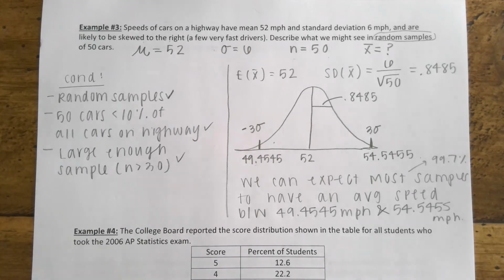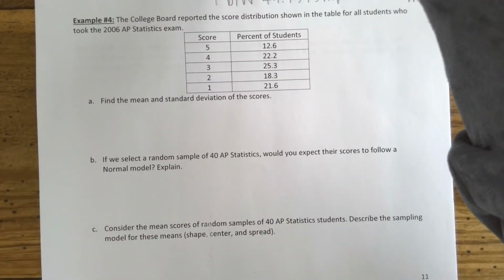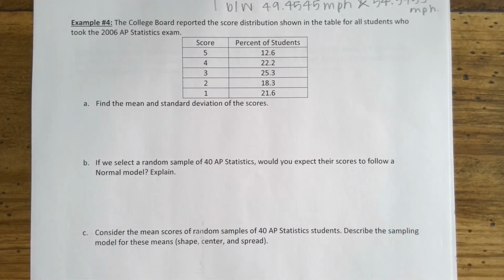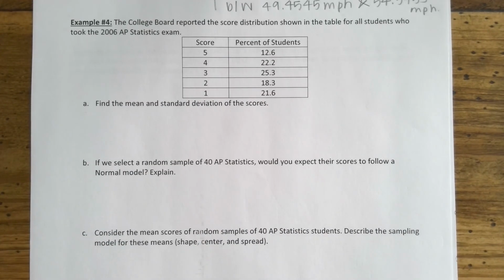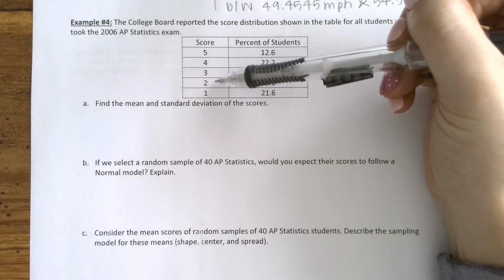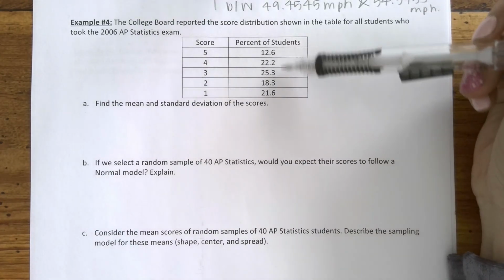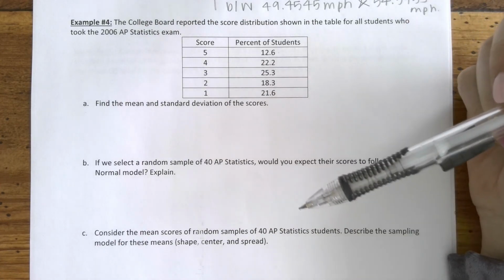Right, I want to go through one more example with you. The process I think we should have down at this point, but the information that they give you in example 4 looks slightly different. In example 4, they said the College Board reported the score distribution shown in the table for all students who took the 2006 AP Stats exam. So here are the possible AP scores, and then they gave us the percent of students that got each of those scores. So 12.6% of kids got a 5.